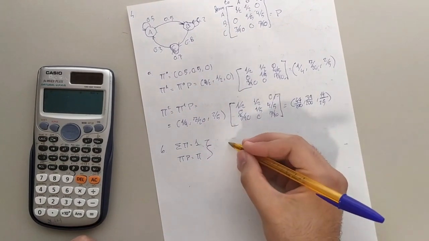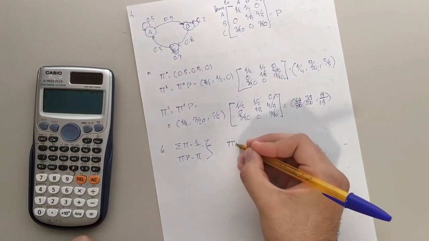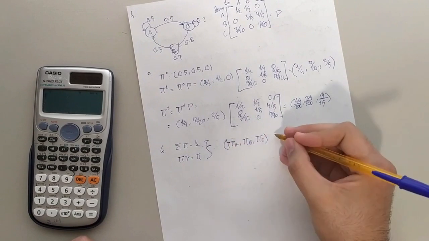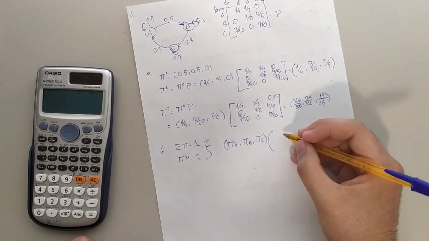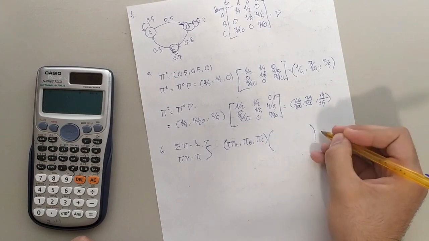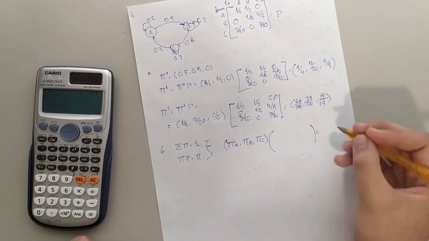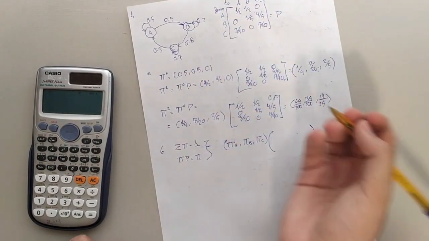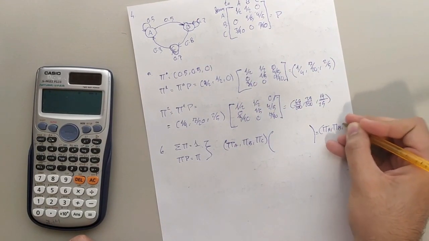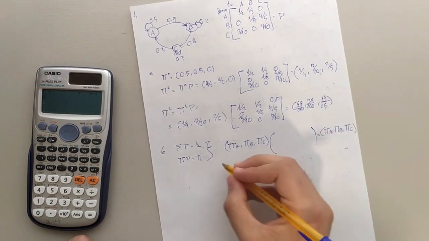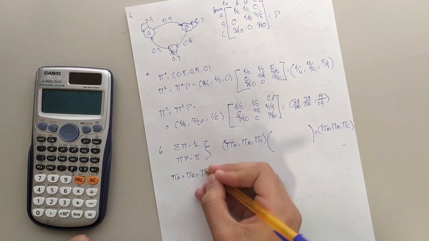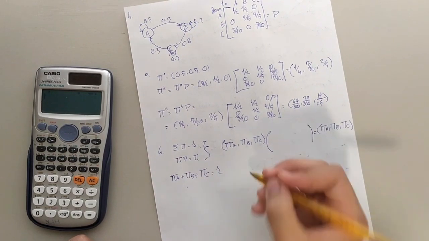So pi A, pi B, pi C times the matrix P will be equal to pi A, pi B, pi C, and pi A plus pi B plus pi C should be equal to 1.